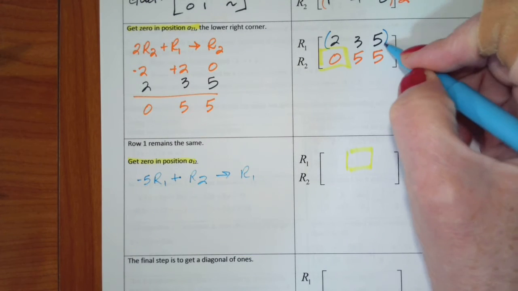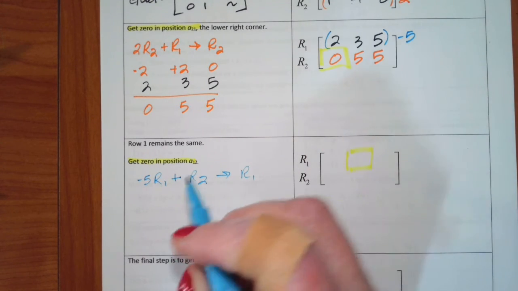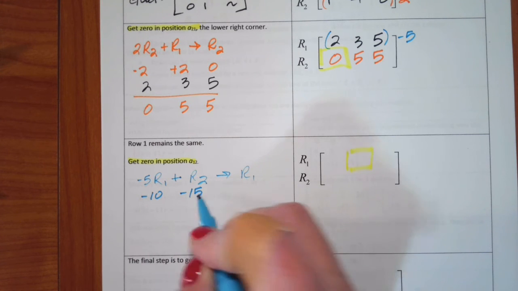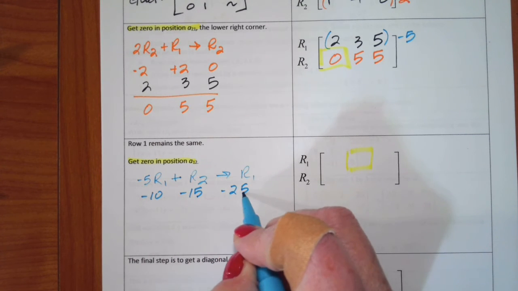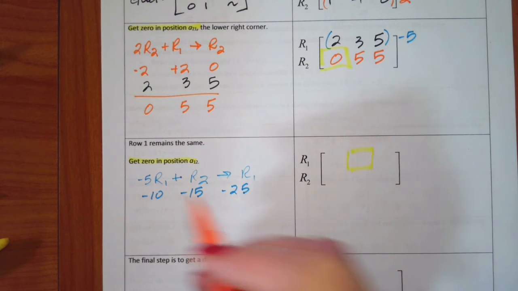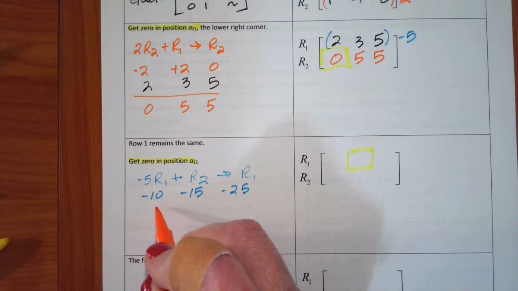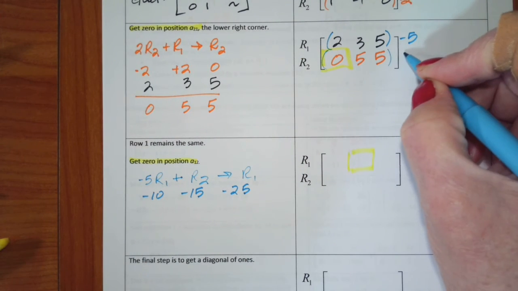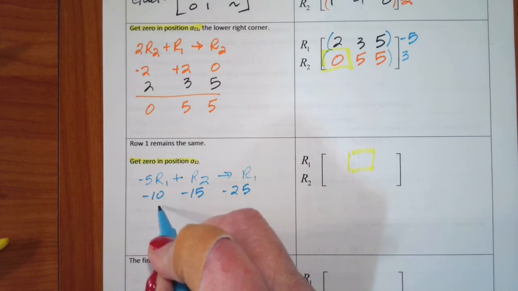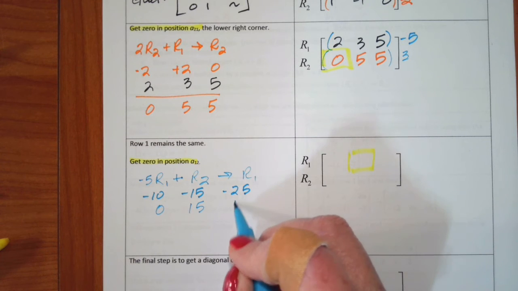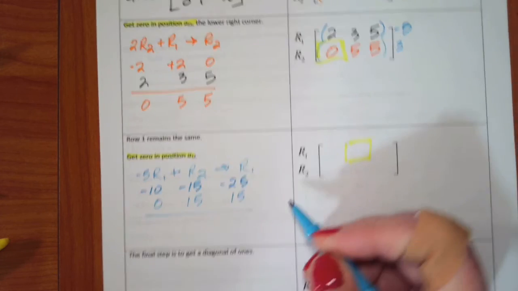So if I multiply this by -5, that gives me -10, -15, -25, plus multiply this times 3, and that gives me 0, 15, 15.